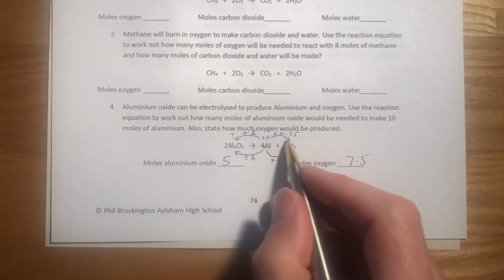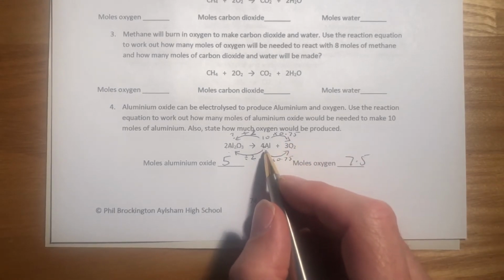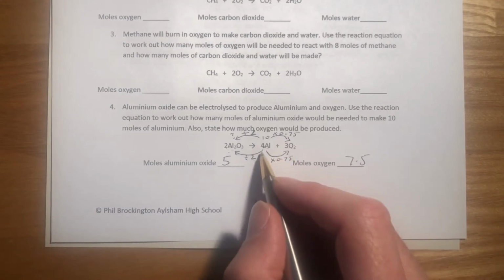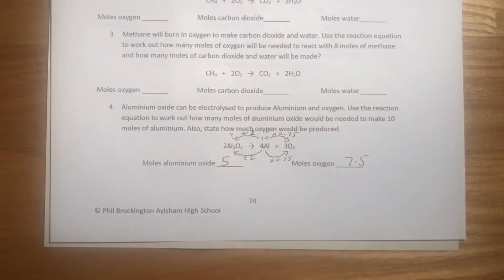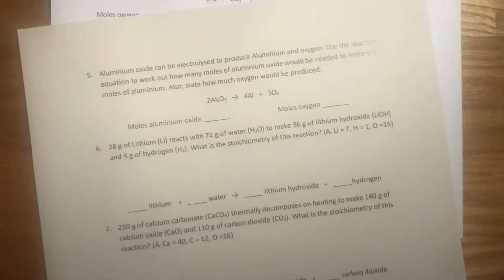That's a very difficult one. Virtually everybody at GCSE would struggle with that. But hopefully you can get the halving one here. Now there's another one of those on the next page as well, which you can have a go at on your own. That's number 5.